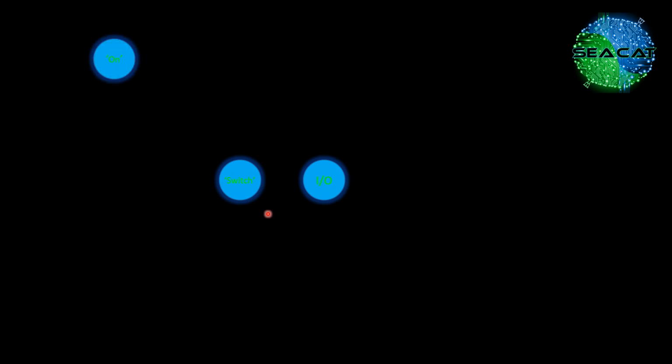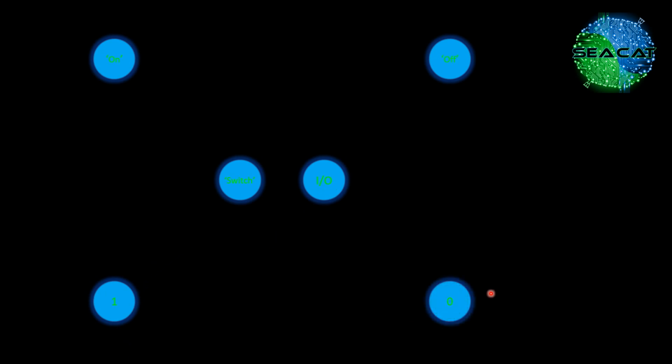Then, as well as switch, which is the object itself, you also have on. So you want to be able to switch the switch on, and obviously you want to be able to switch it off as well. But what does that mean in terms of the input output? Well, it's either going to be a 1, which is on, or it's going to be a 0, which is off. It's your standard binary choice, right? Your switch is either on or off. That's what makes it a switch.